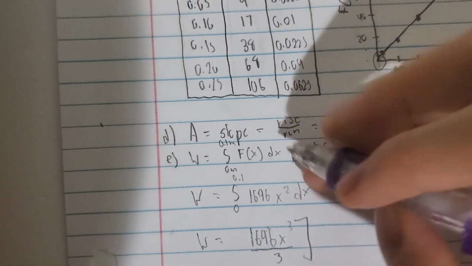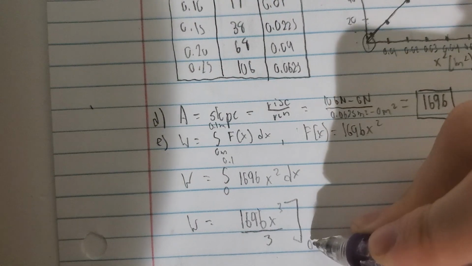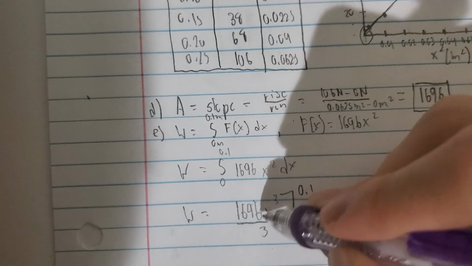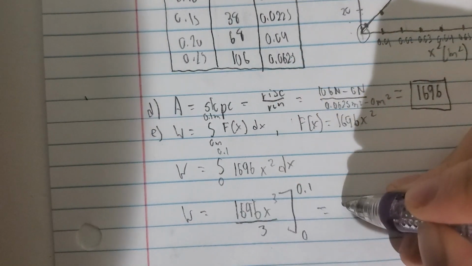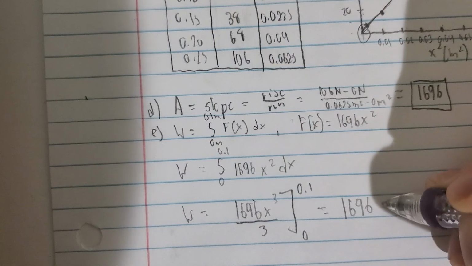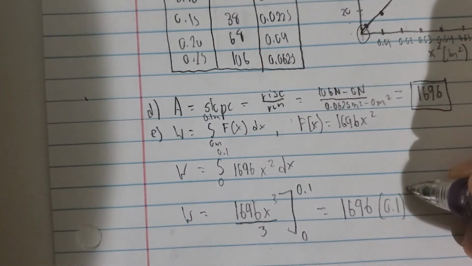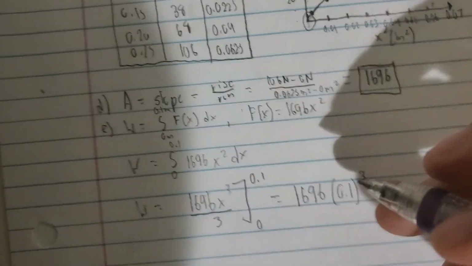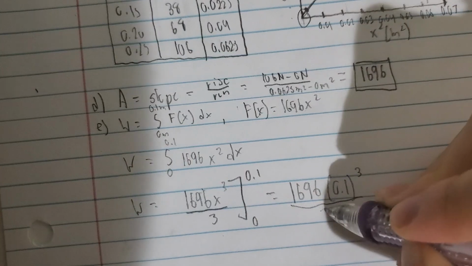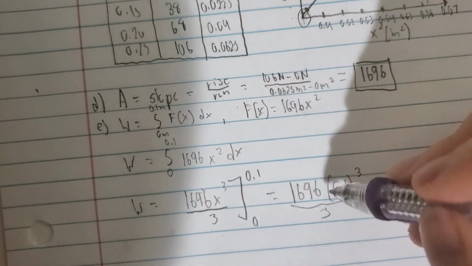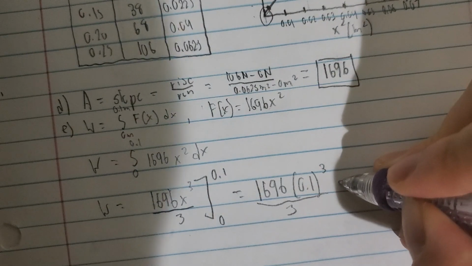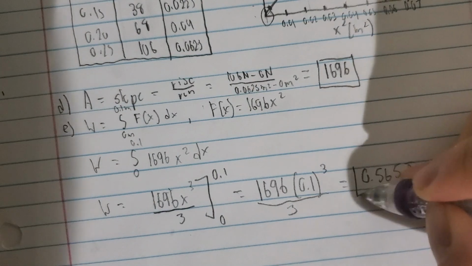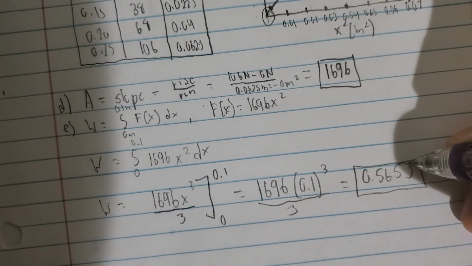And then I can't forget my bounds, so from 0 to 0.1. So I'm going to plug 0.1 and 0 in. So 169.6, 0.1 for x, 3. And if I plug in 0, this whole term is going to be 0, so I don't have to plug in at all. So this is basically what this is equal to. And then plug that into the calculator, I get 0.565 joules. So that is how much work is done compressing the spring.